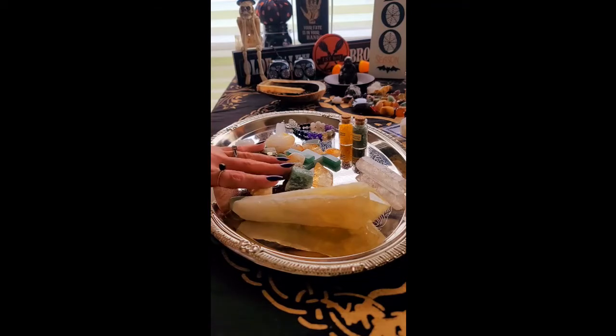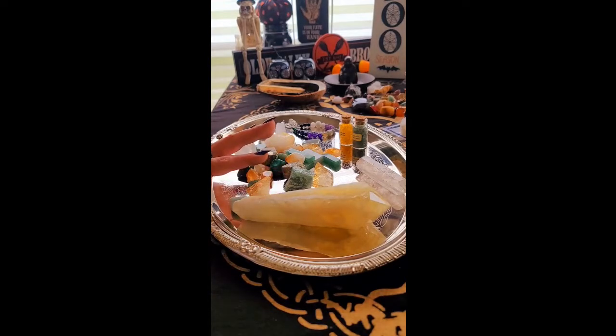You can do one for chakra balancing. You could do one for world healing and Mother Earth. You could do one for relationships with angels or your spirit guides, or for spiritual growth.